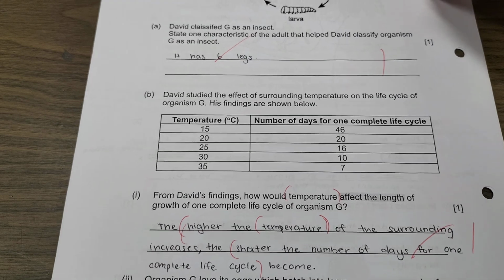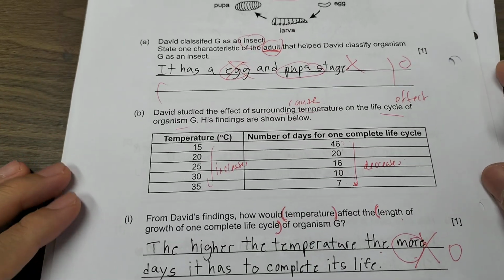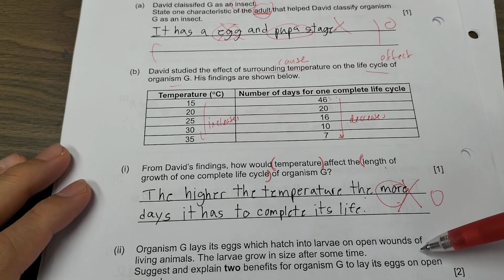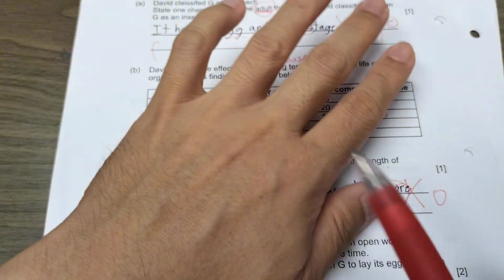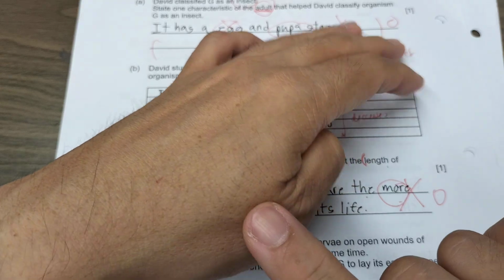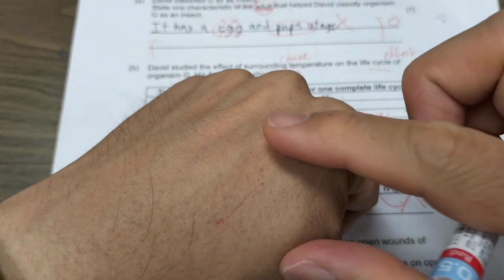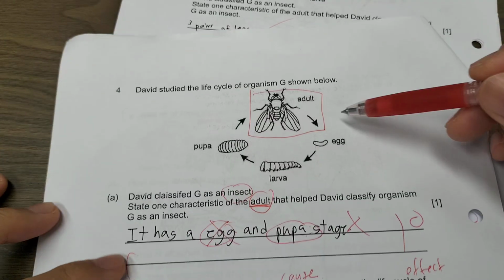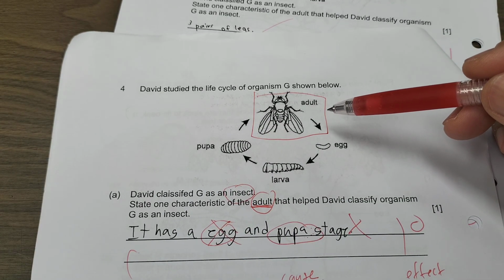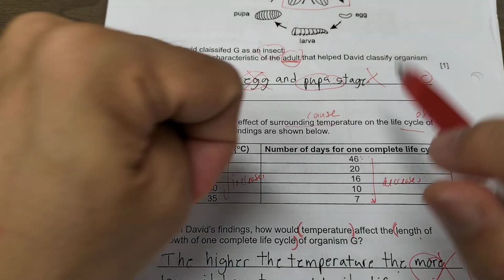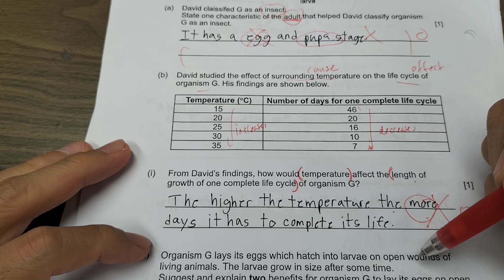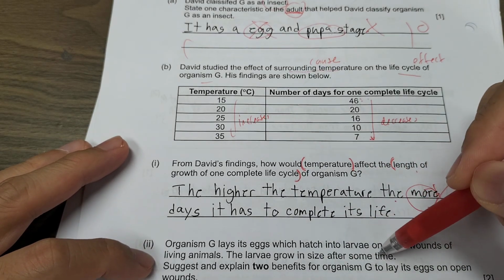Okay, next one. Let's talk about part 2. Organism G lays eggs which hatch into larvae on open wounds of living animals. All right, so if a cut, for example, it may be opened up, right? Maybe it's cut by a claw of an insect or something, or they scratch themselves. And then this organism G, which you do not have to know what it actually is, will fly into the open wound and lay its eggs inside, right? The open wounds. And the larvae will grow in size after some time.